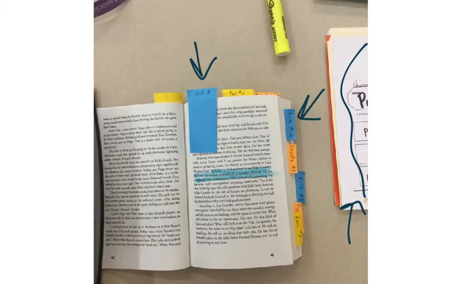Since this is a timed writing test, it is imperative that you are prepared. You don't have time to look up in your book where the evidence might be, 3 pieces for each of the 3 characters. It will take you too long. So we need to mark in the book. The book is yours. You can highlight in the book. We can put Post-its in the book.